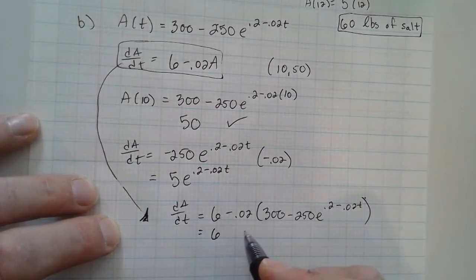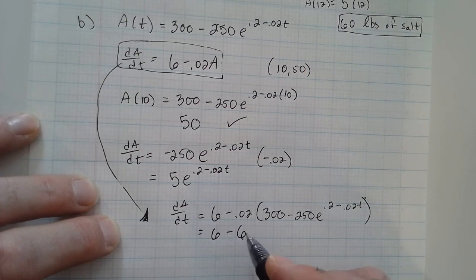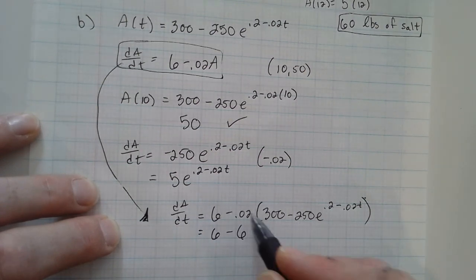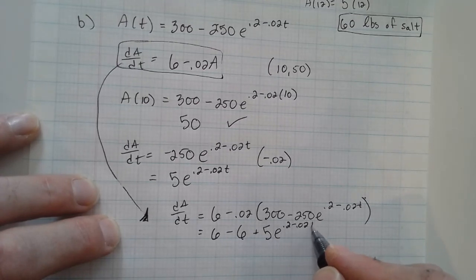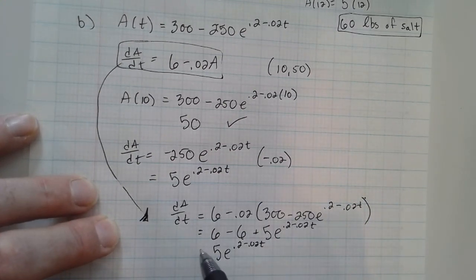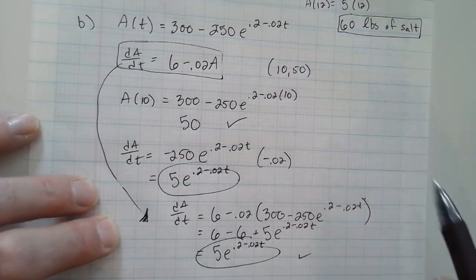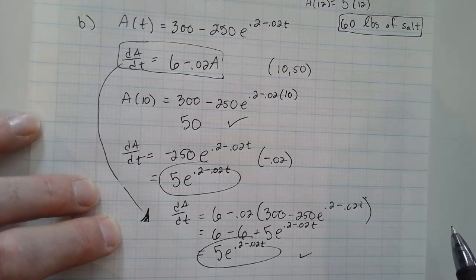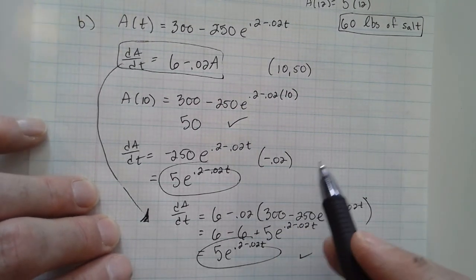So 6 minus 0.02 times, 250 plus 5e to the 0.2 minus 0.02t. So we get 5e to the 0.2 minus 0.02t. So this also checks. The derivatives are the same and it goes through the ordered pair 10, 50. So we're good.